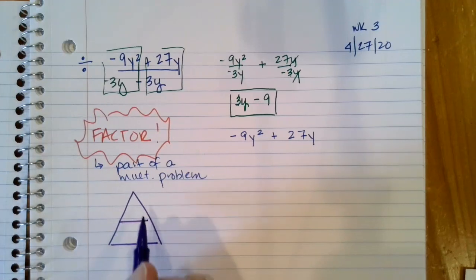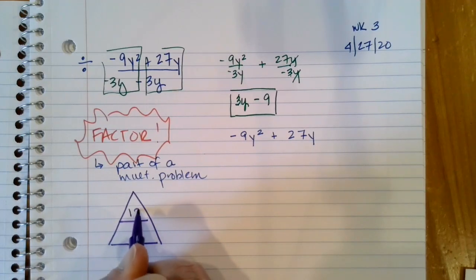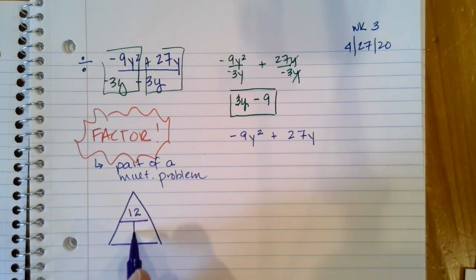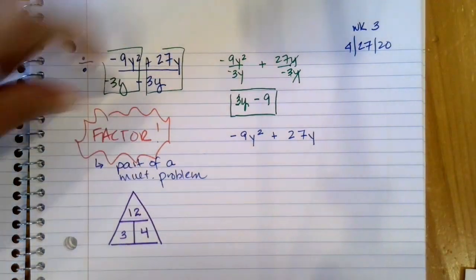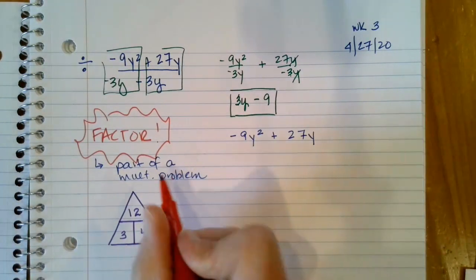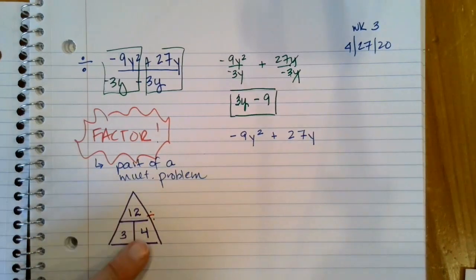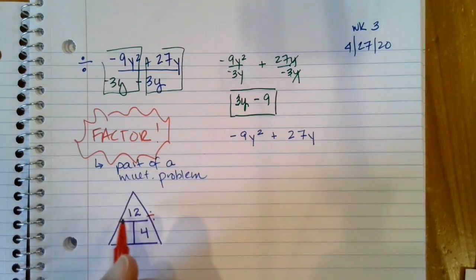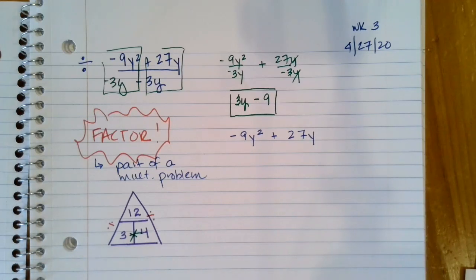They would put a 12 here, a 3 here, and a 4 here. So when the kids would study their math facts, they would cover up whichever one they needed to study. And they knew that 12 divided by 4 was 3, that 12 divided by 3 was 4, and that 3 times 4 was 12.